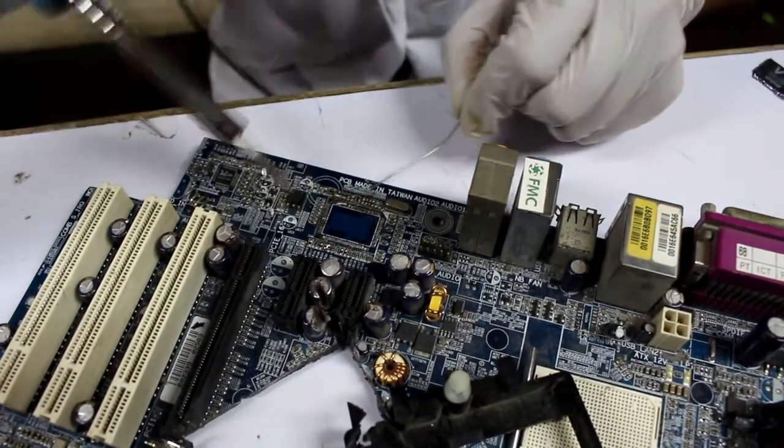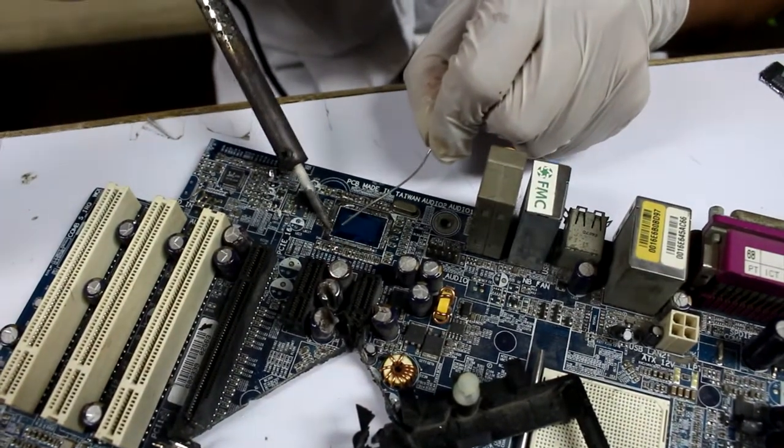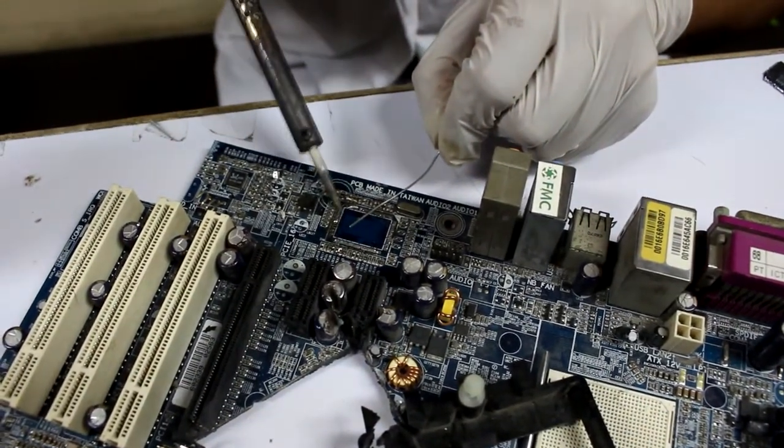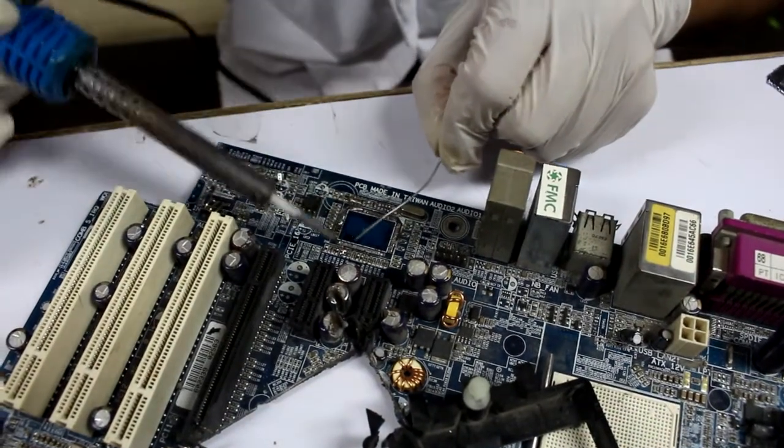Second, lead is spread throughout the leg print on the board. This is to bind the placed IC and the substrate or the board.